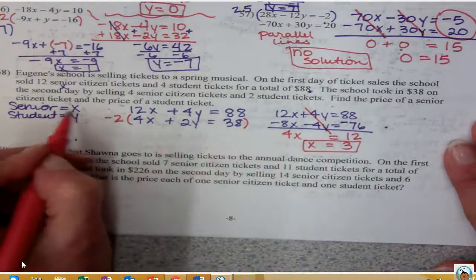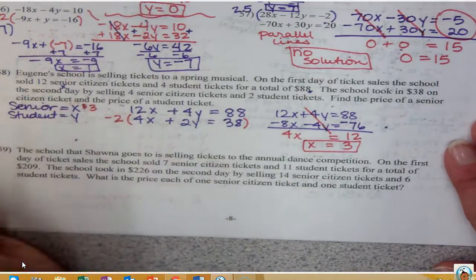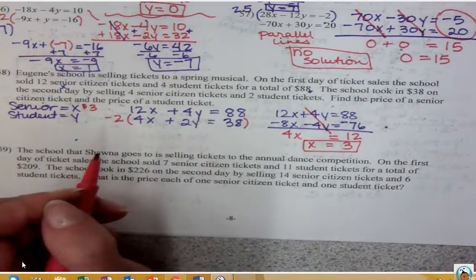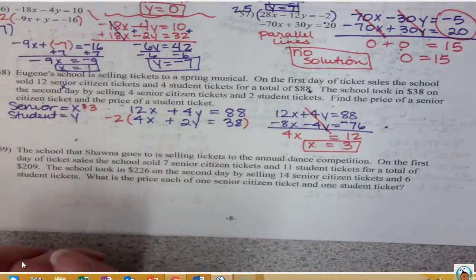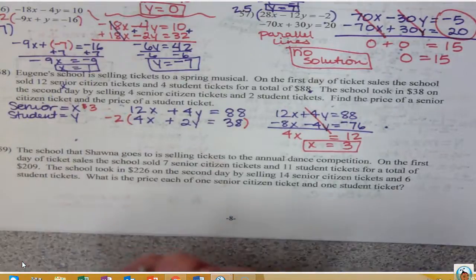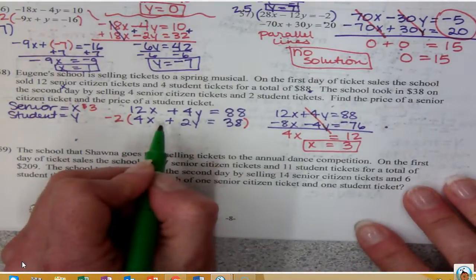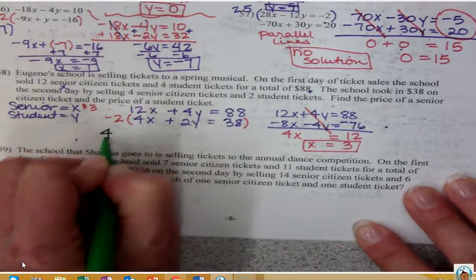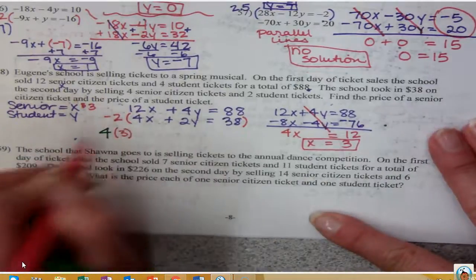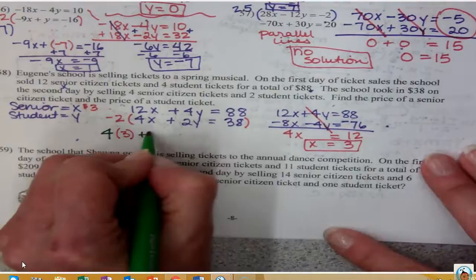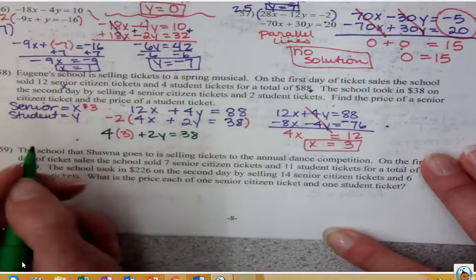So what is that telling us? That is telling us that the senior citizen tickets were $3. That's a pretty good deal. Then I still need to figure out, what's the price of my student tickets? Well, I'm going to come over here and pick an equation, and again, I kind of like the ones with the small numbers. And I'm going to say 4 times the x that I figured out, plus 2y equals 38. When I multiply that out, I'll be able to solve for my y.